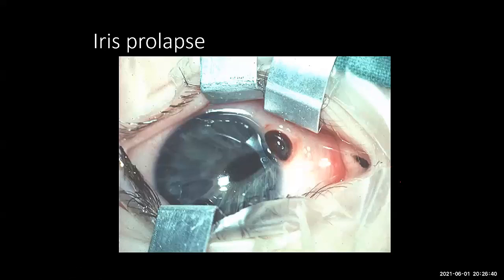This kind of patient again needs very urgent repair. The earlier, the better. If you do it very early, the outcome is going to be much better than late repairs. So again, plastic shield, tetanus prophylaxis, and then send this patient to the eye department as early as possible.